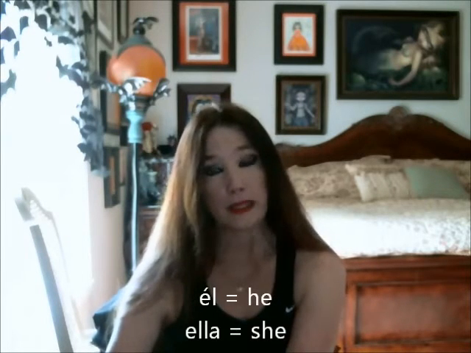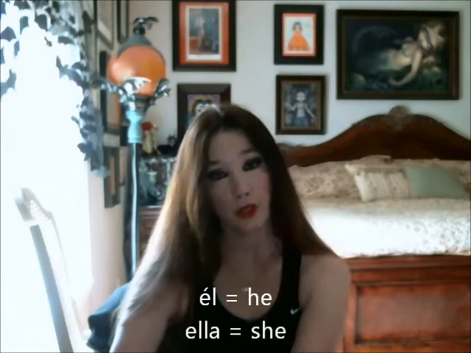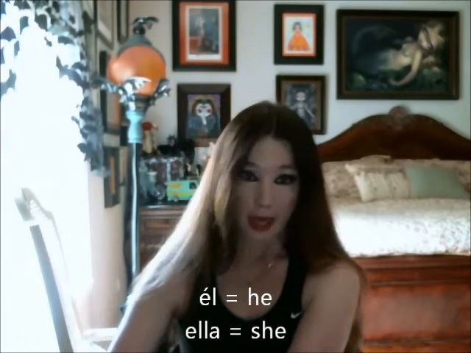Okay, then él is he, that's the third person singular. And ella is she, that is the third person singular also. So those are all singular, meaning one person that you just learned. Now let's go to the plural.